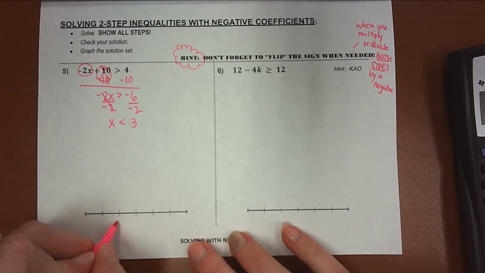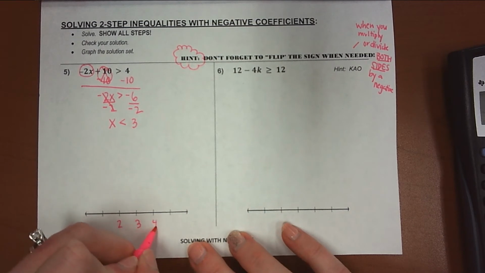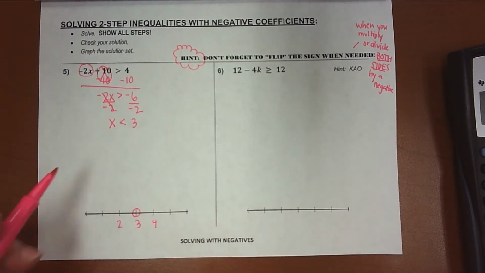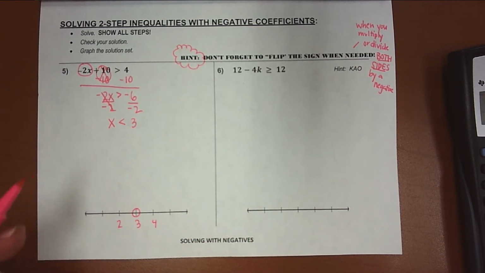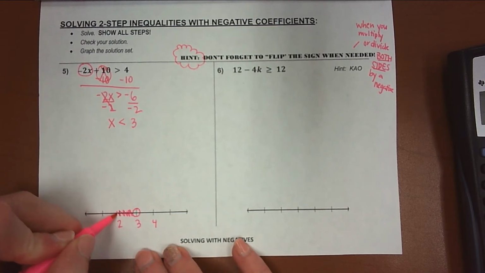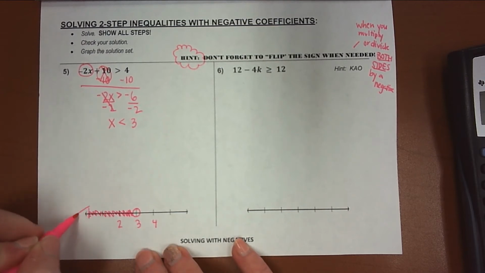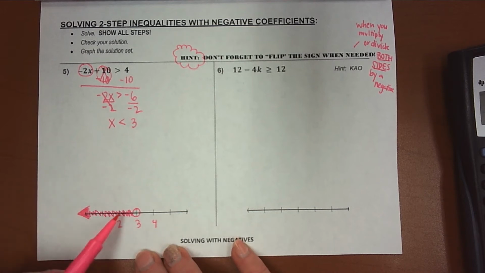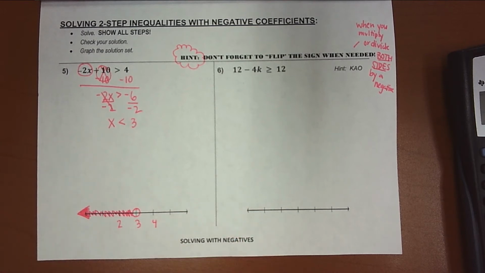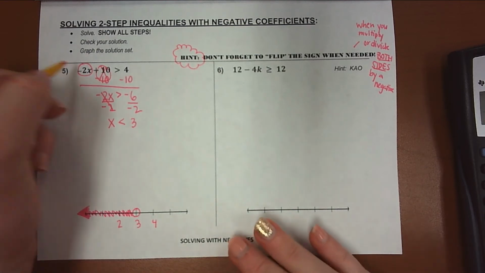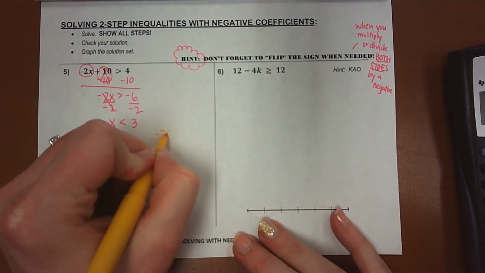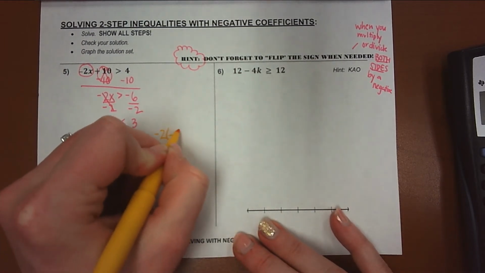When I graph my inequality, I'm going to graph 2, 3, 4 with an open dot on 3 because x cannot be equal to 3. It's only less than, so I'm going to shade towards the left, towards the smaller number 2. And all of these numbers less than 3 should make this inequality true. So if we wanted to check our answer, for example, we could pick negative 2 and plug it in for x, because negative 2 is definitely smaller than 3.